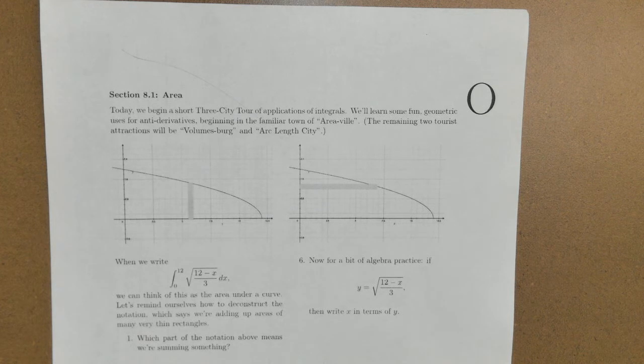We're going back to the third concept in class, which is that integration is actually useful. So we're going back to chapter 8, and we are going to talk about area, and that's going to lead us to volume and some other coordinate systems. Alright, so this first part of our three-city tour, as it says there, we're in Areaville.